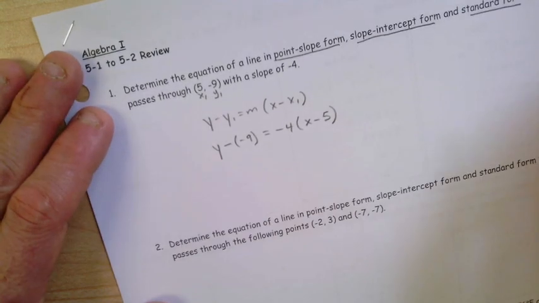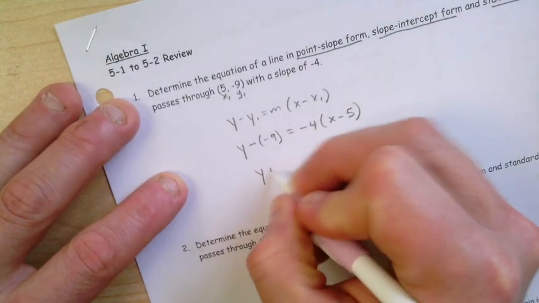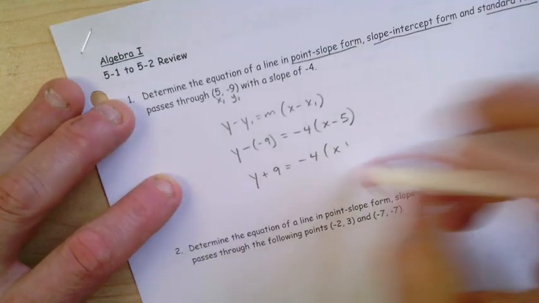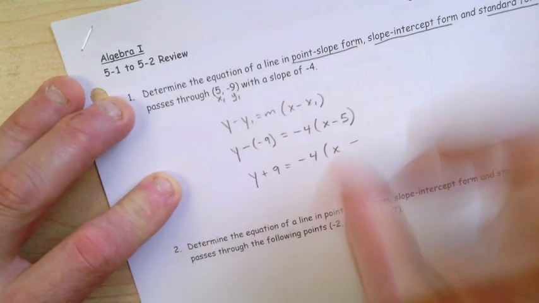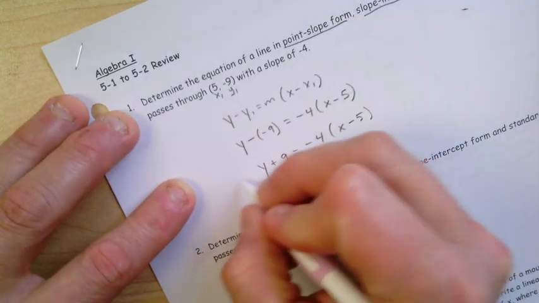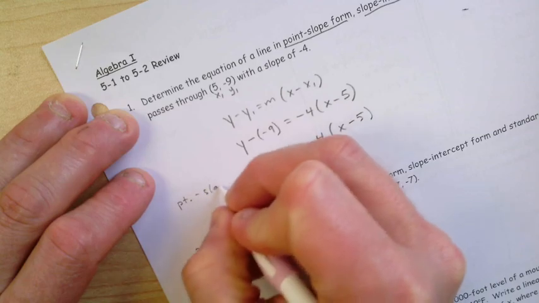Now again, if I wanted that on a test, I'd want you to clean this up. So y plus 9 equals -4(x minus 5). If I can write correctly. There you go. And this right here is your point-slope form.